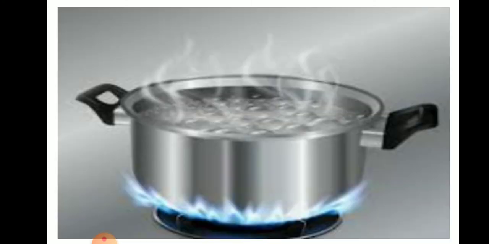Here children, let me now discuss evaporation. What is meant by evaporation children? The process of liquid converted into gaseous state on heating is called evaporation. Here if you see that water is heated, right? Water is a liquid state. When it is heated, you can see water vapor here. This is a gaseous form. This process is called evaporation.